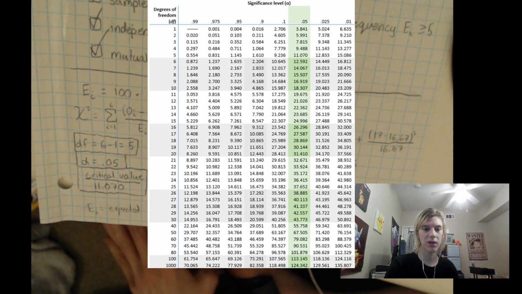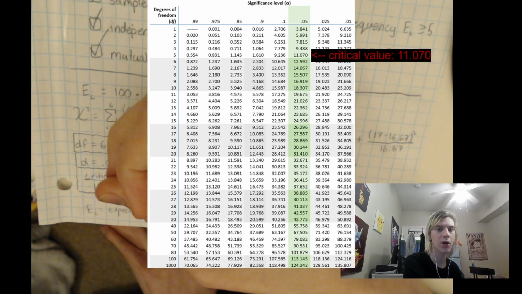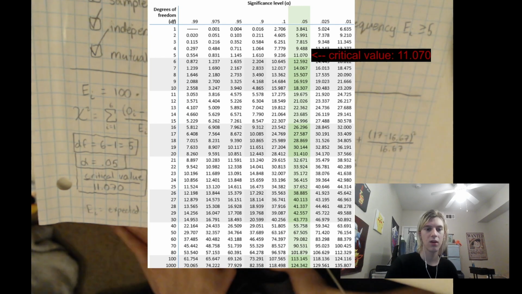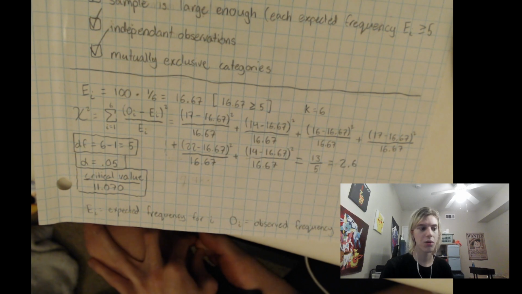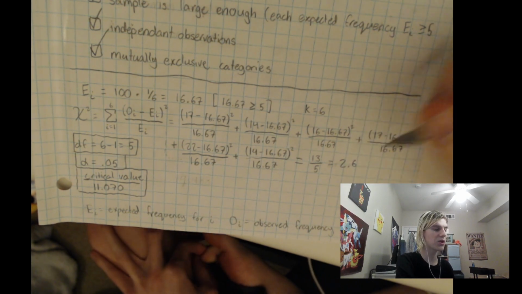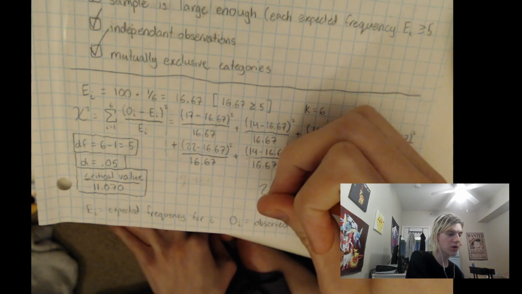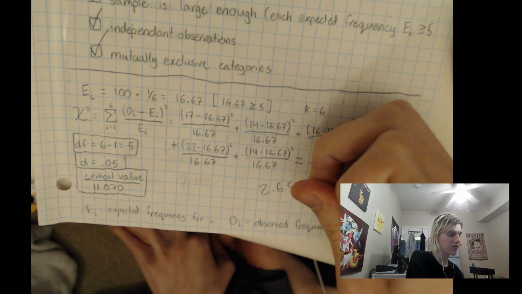If we look here on the chi-squared table, you can see right here our critical value is 11.070, which I have written right here. And if we compare that to the value we got of 2.6, it's pretty clear that 2.6 is much less than 11.070.